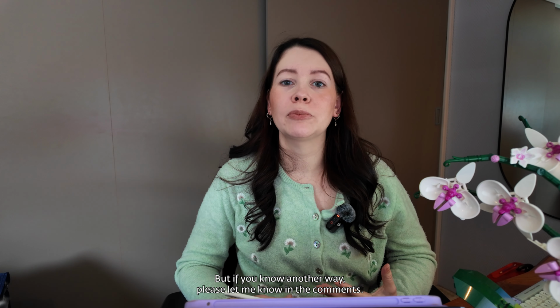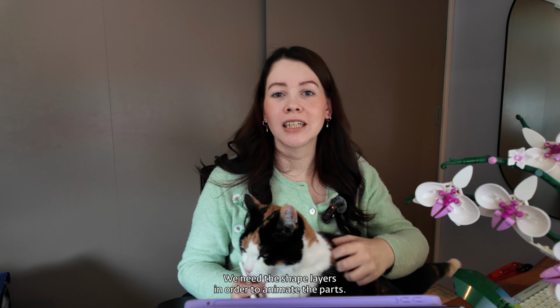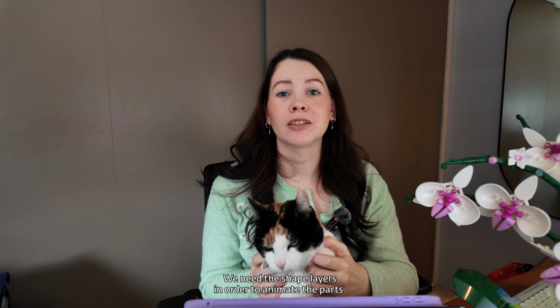But if you know another way, please let me know in the comments. We need the shape layers in order to animate the paths.